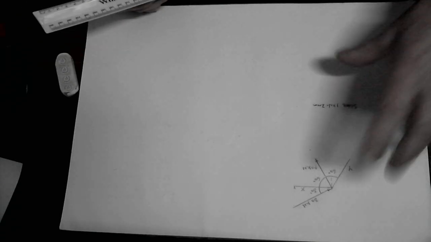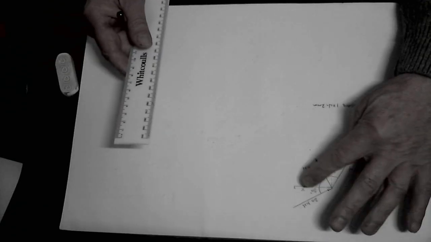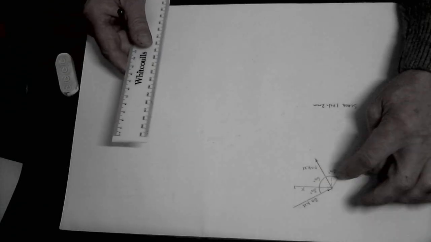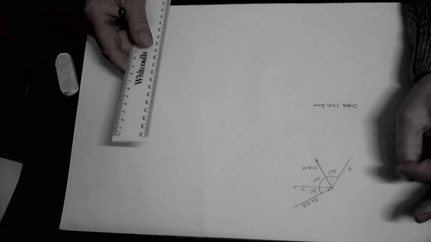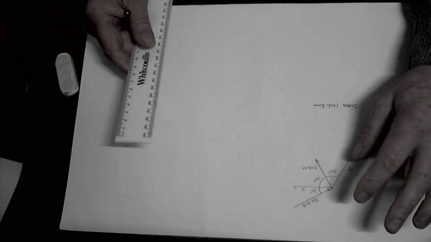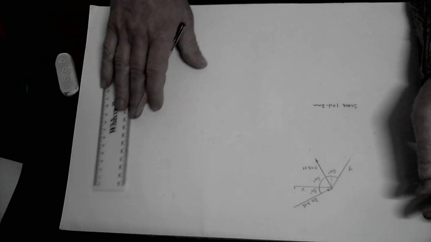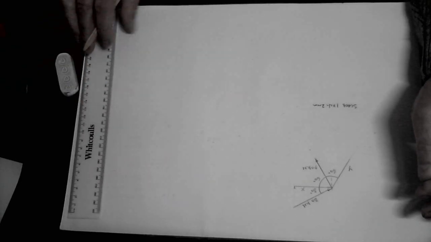Okay, this is a video just to demonstrate how to find two unknown forces when we've got a system like this, and it's got to be assumed to be in equilibrium because otherwise the process won't work. So what we've got here is the example that was sent to me that's in one of the handouts.